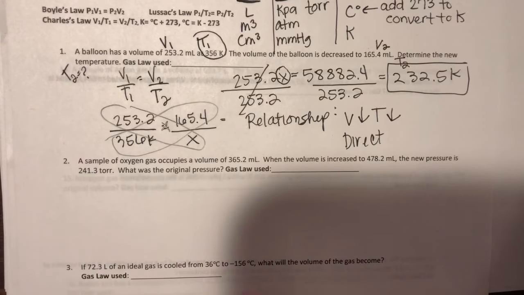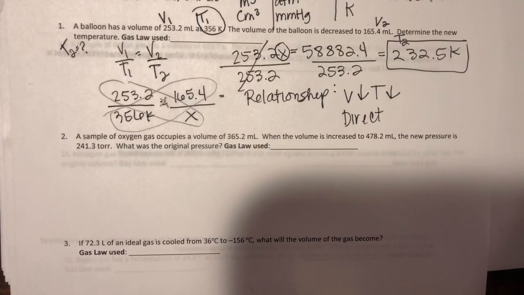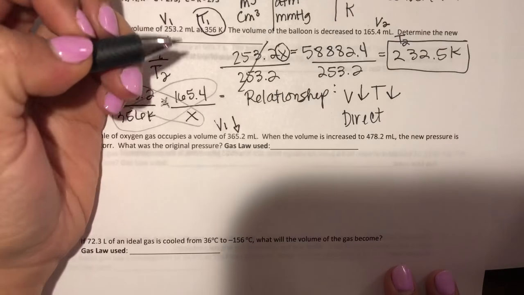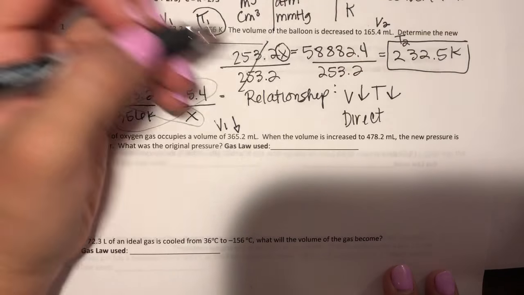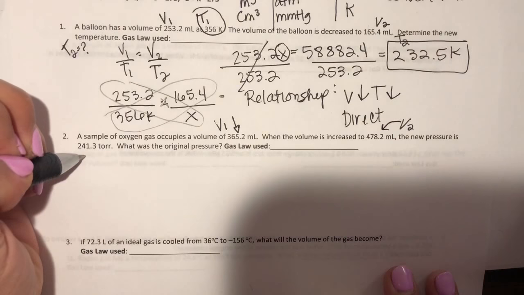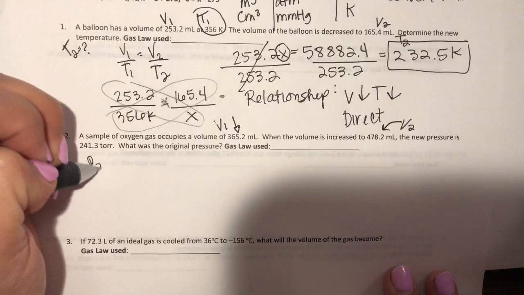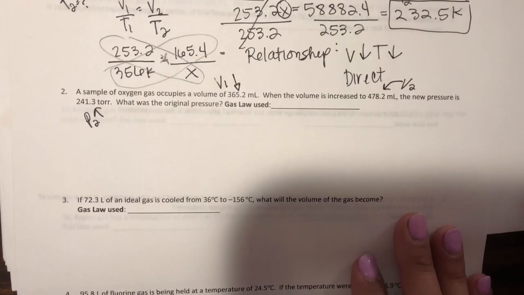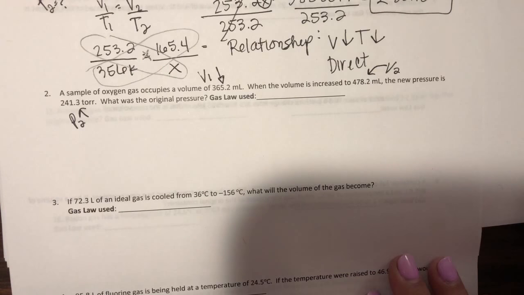Number 2, a sample of oxygen occupies a volume. When the volume is increased, the new pressure, so this is the new pressure, so that's P2. I knew it was P because it said pressure, but it said the new pressure. So what I'm actually looking for is P1.